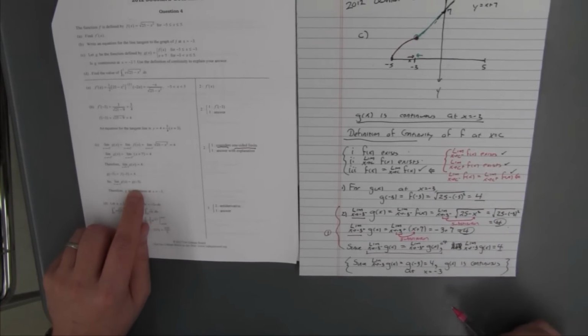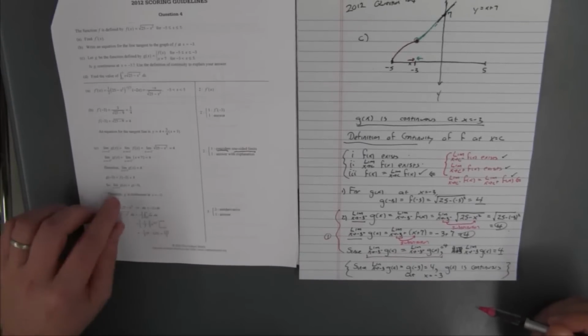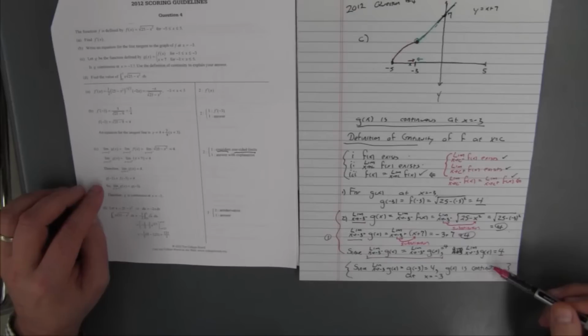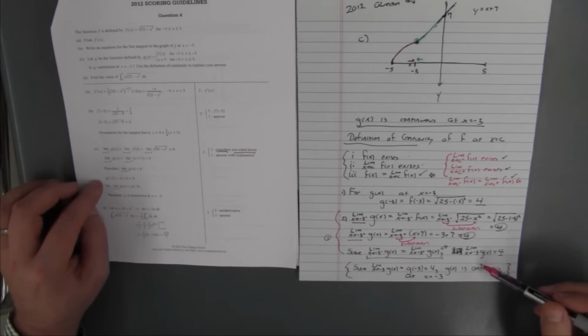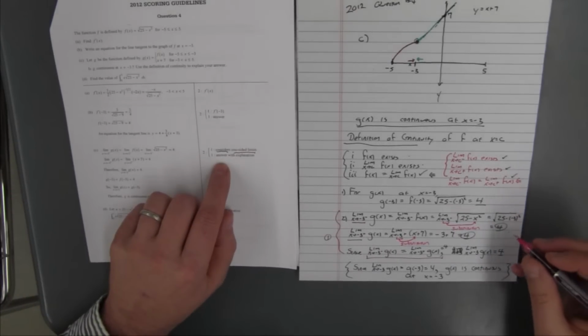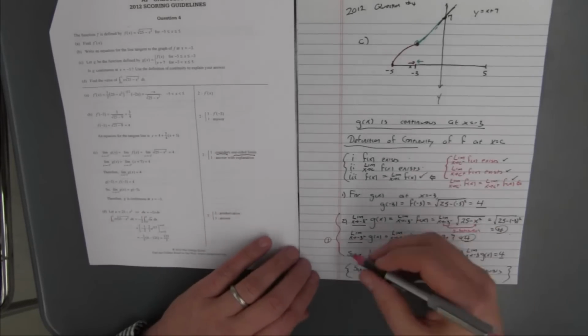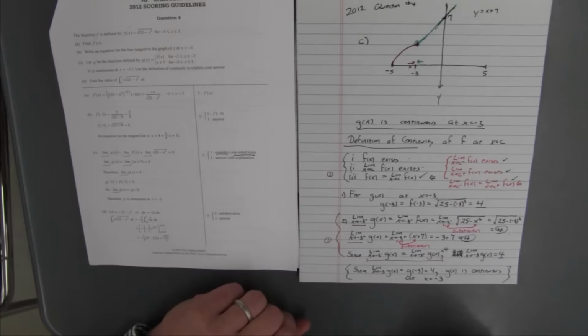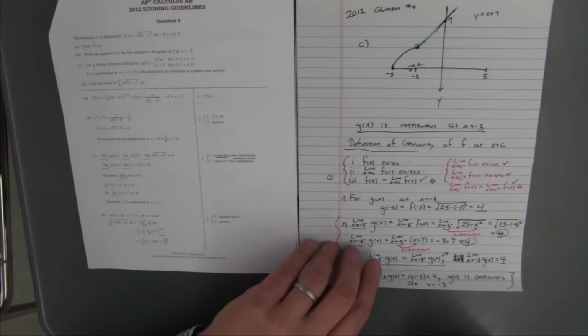So I said a little bit more than they said. It looks like my explanation is a little more involved than theirs. But I hit every point that they were looking for, so I get that answer with explanation point. So that's my answer with its explanation. It's really all of that. So it looks like I got 2 points for part C.